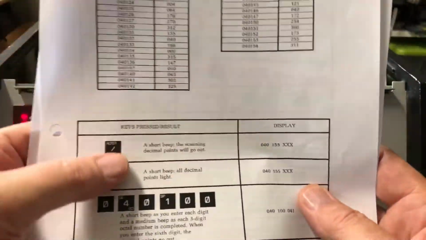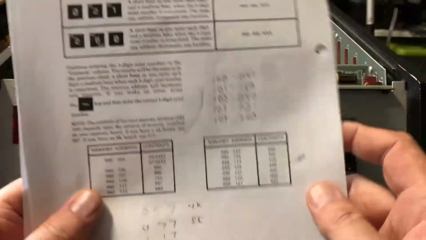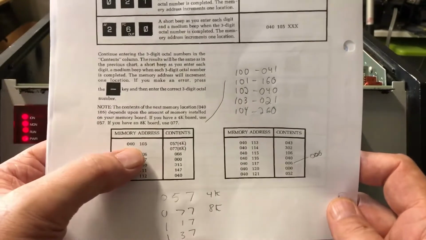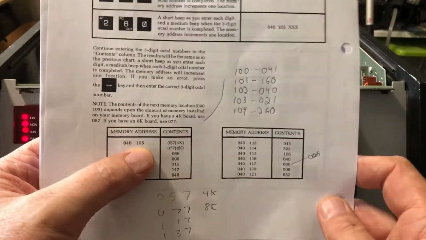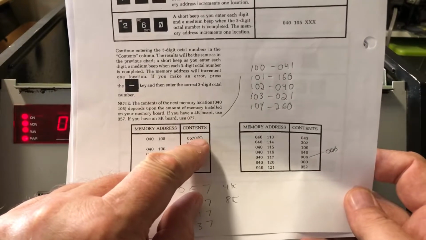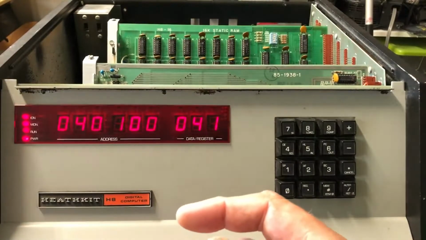So I've gone ahead and entered the memory test code from this section of the manual, which is a set of bytes you go through. You've seen me do this before, and you enter the memory test program. And then at address 040105, you can put in the top memory limit. 057 for 4K, 077 for 8K is documented here.